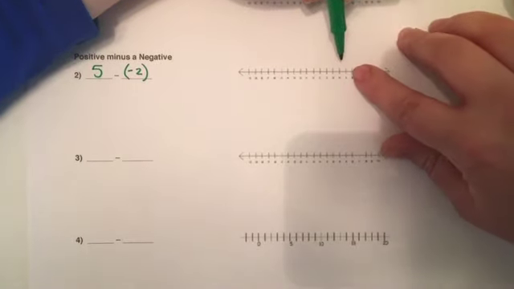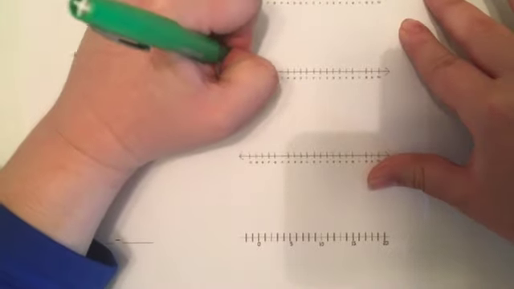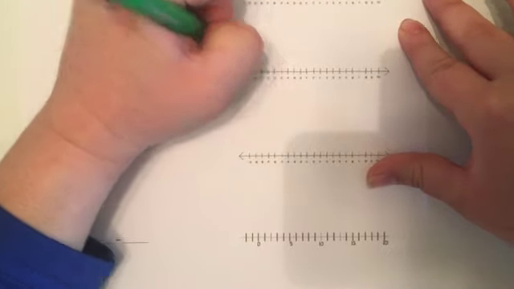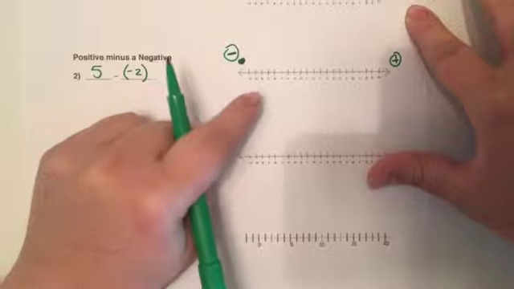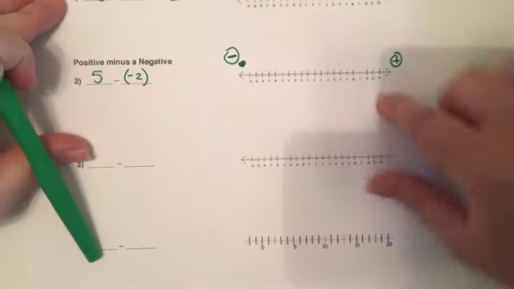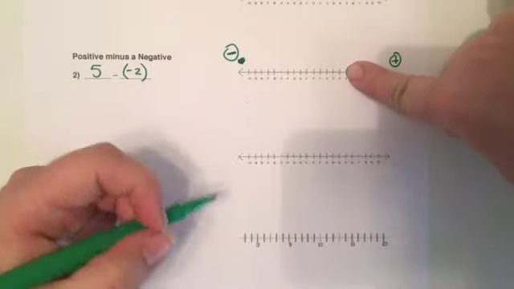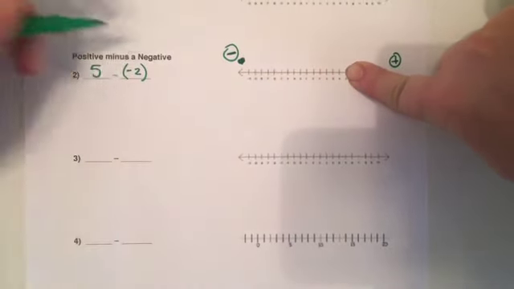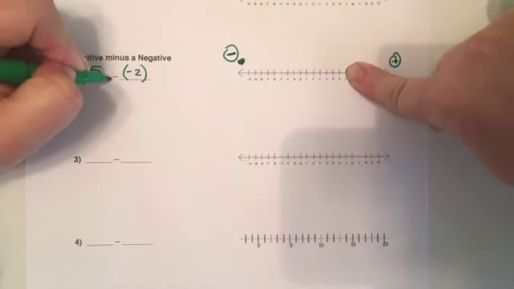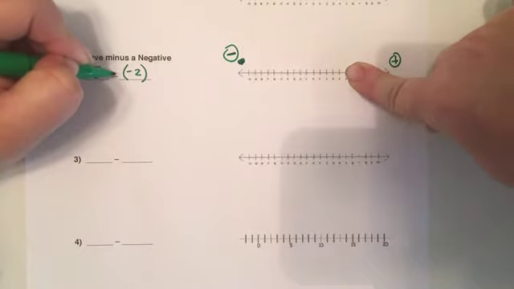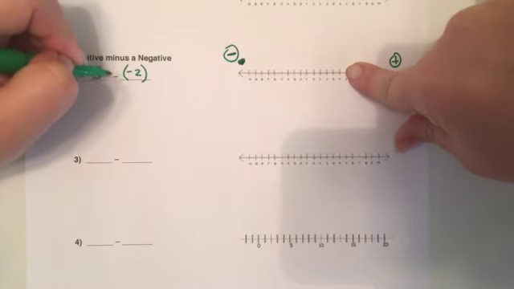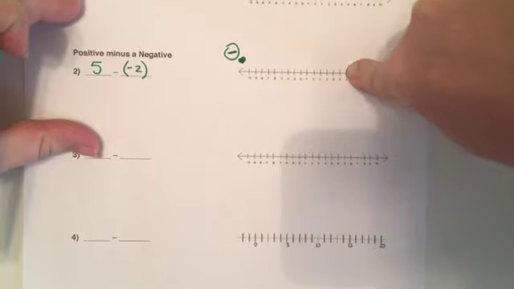So what I'm going to do is draw a negative sign and a positive sign on the two sides of my number line. If I start at positive 5, I can use my fingernail and face my fingernail towards the negative, because it's subtraction.